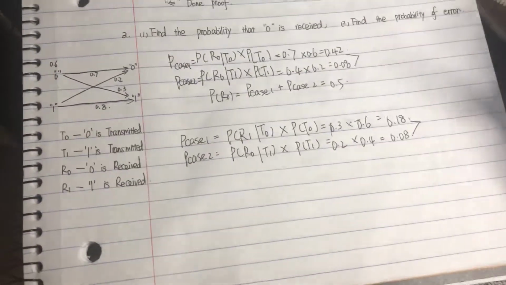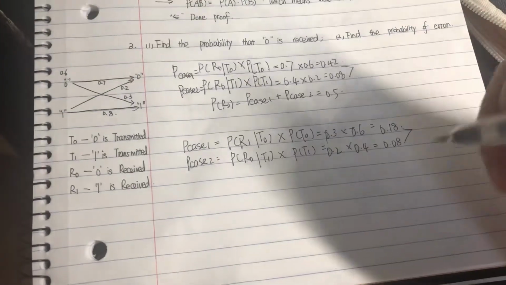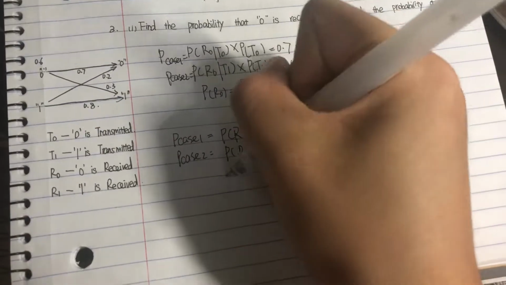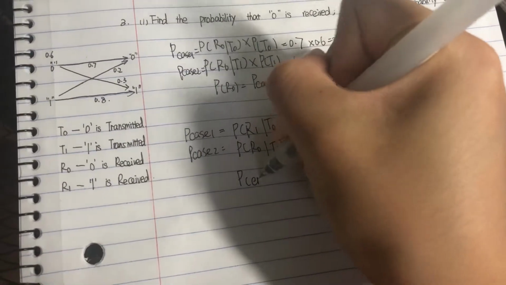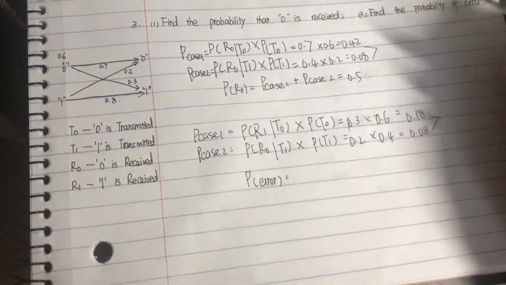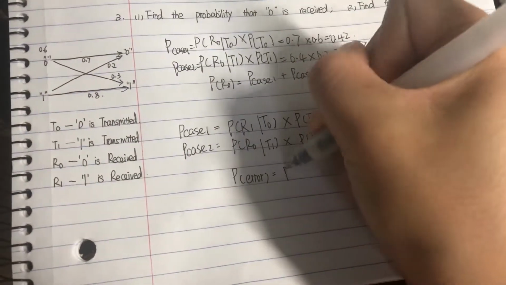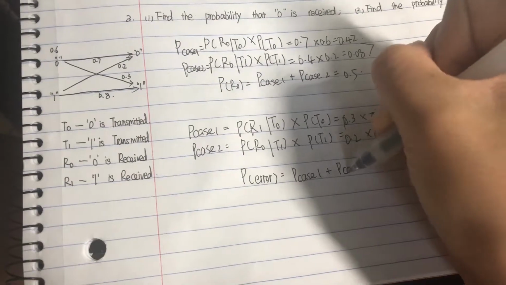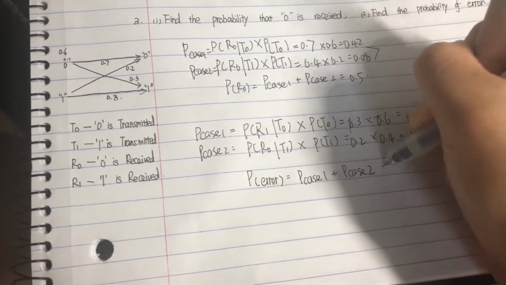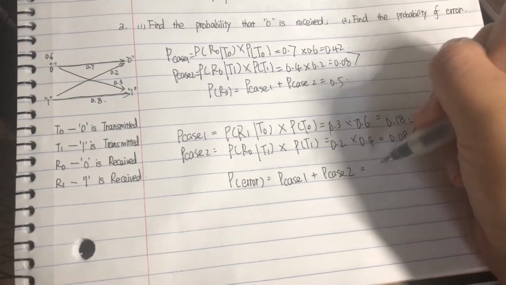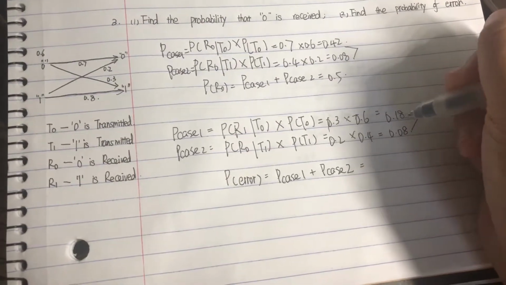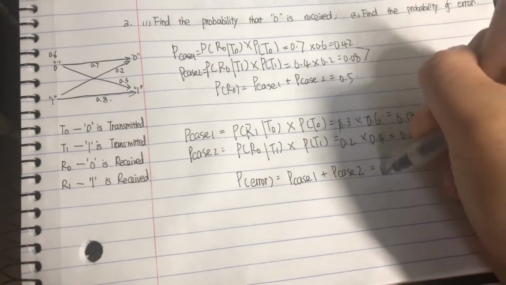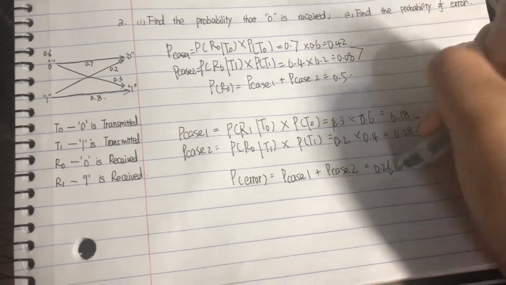And also the probability of the error is the sum of the two cases. So P(error) is the sum of these two, P case 1 plus P case 2, and we could get 18% plus 8%, that's 0.26.